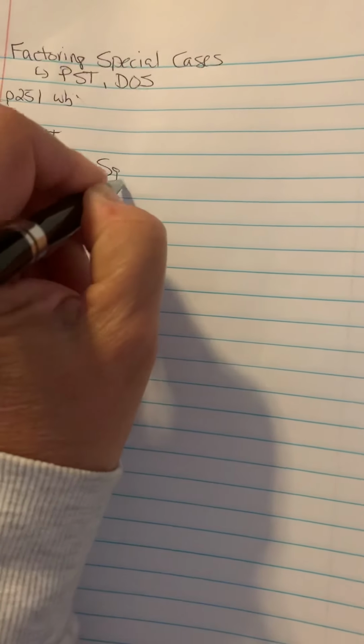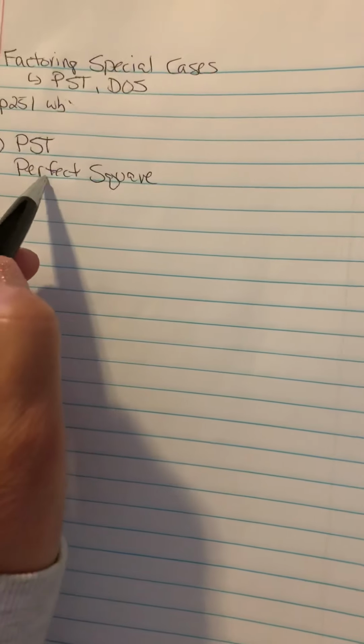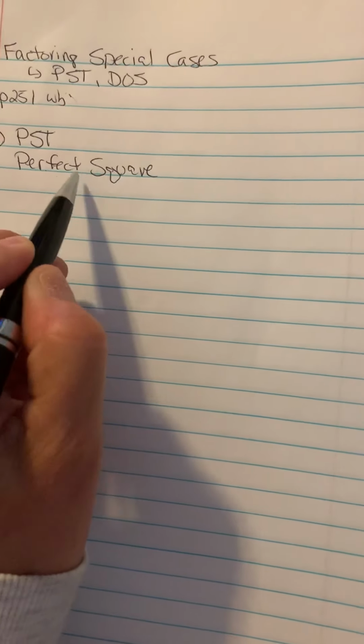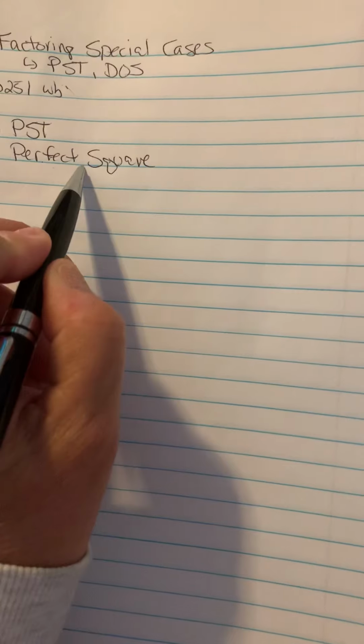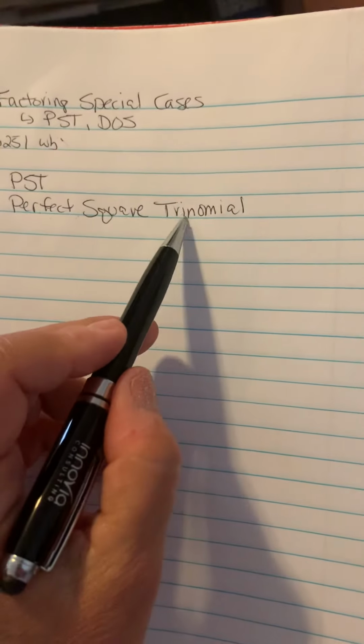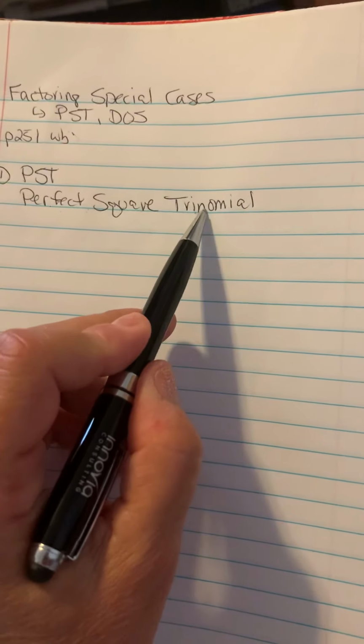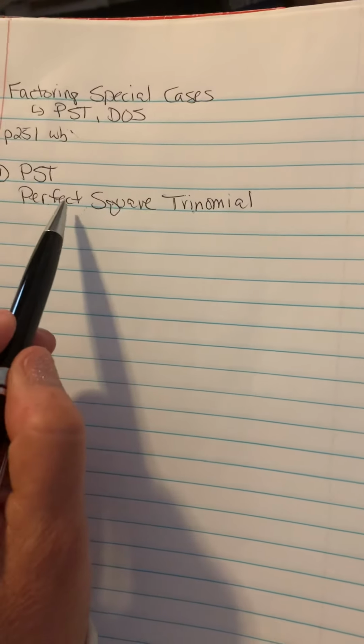Okay, so let's look at PST. What I want you to remember is that PST stands for perfect square trinomial. Perfect square, what does that mean? That means something times itself equals a number. So this is huge. In recognizing this, we're going to remember that the T means trinomial. That's also really important, because it's got to be 3 terms, where 2 of them are going to be perfect squares.